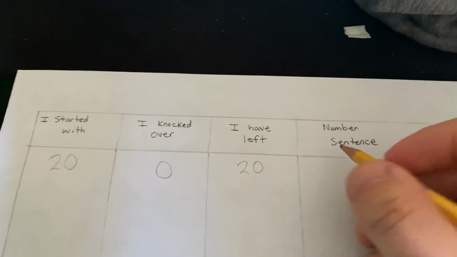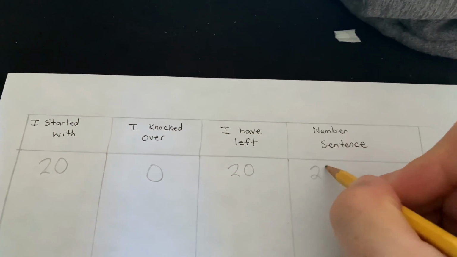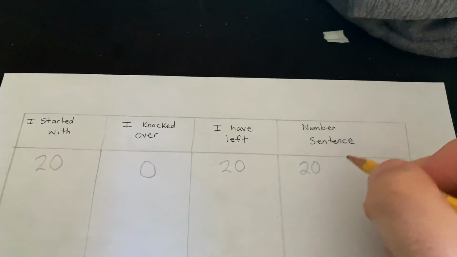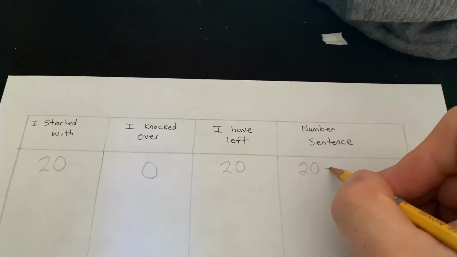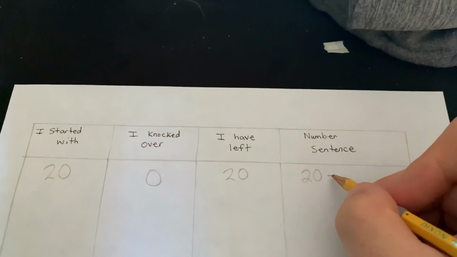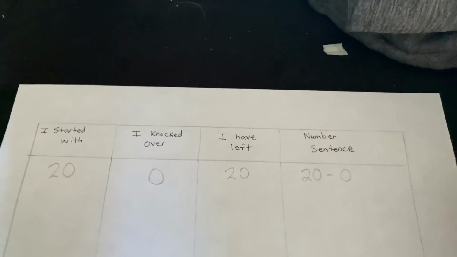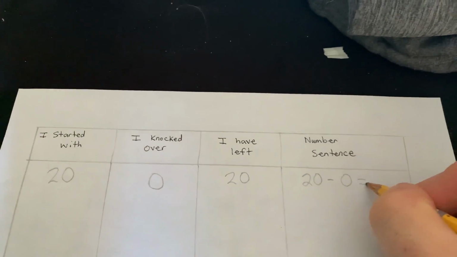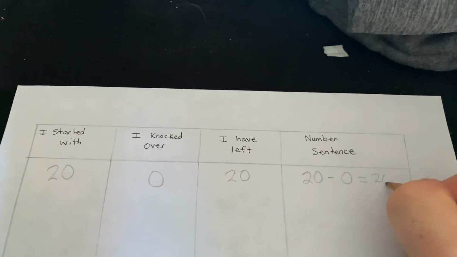So then my number sentence will be 20. So it's the first number is always the number you start with. So 20 pins minus no pins knocked down still equals 20.